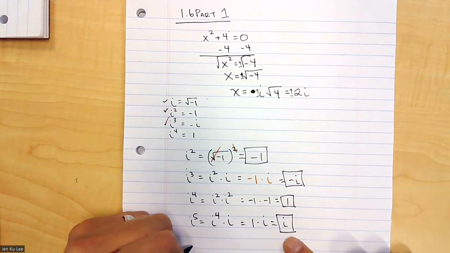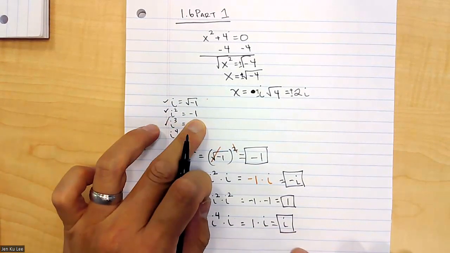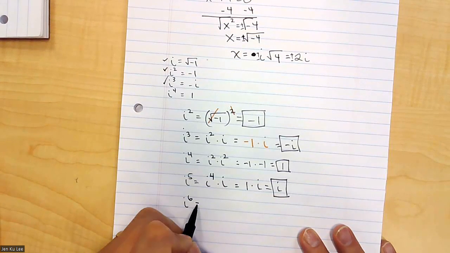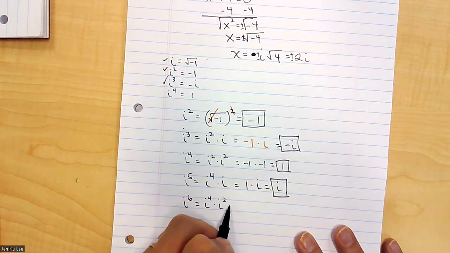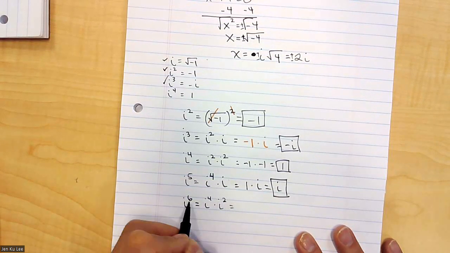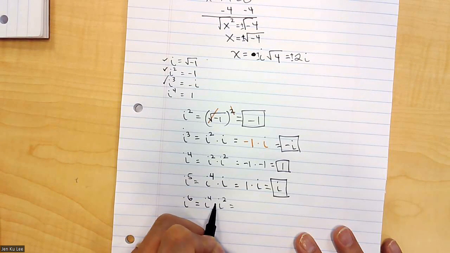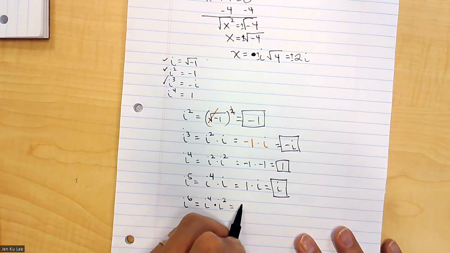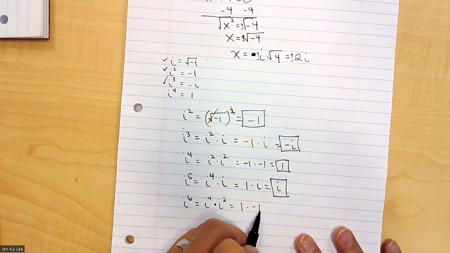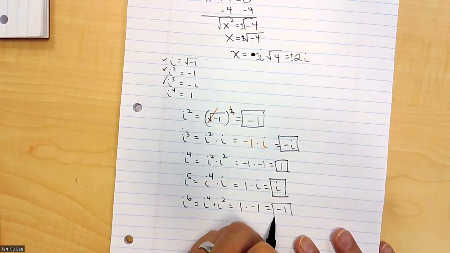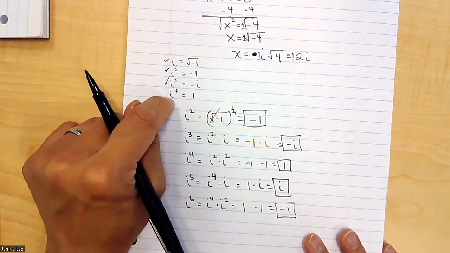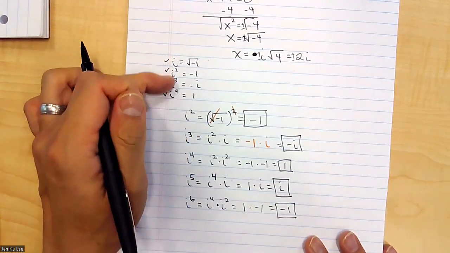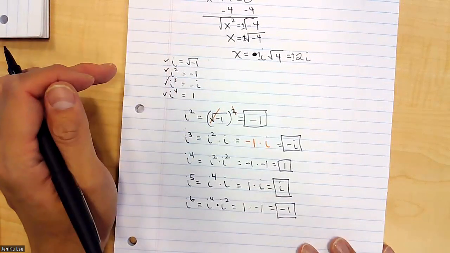Okay, let's try i to the 6th. I can guarantee you that it's going to be negative 1. Well, let's see. i to the 6th can be rewritten as i to the 4th times i squared, because 4 plus 2 is 6, right? Remember, we add the powers when we're multiplying like this. i to the 4th is 1 times i squared is negative 1. 1 times negative 1 is negative 1. So we're back to here. So this is just like a cycle that keeps on going and going.